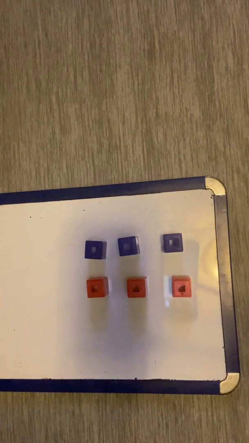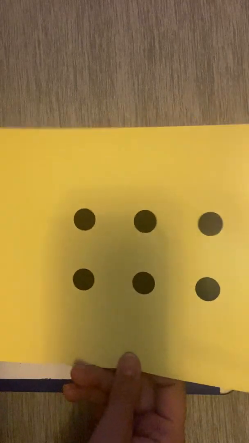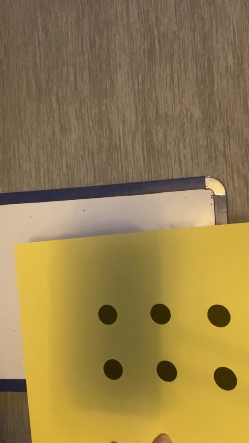Okay. Did you notice that when I put out my linking cubes, I made it look like our dot pattern? Remember our dot patterns? I'm going to show you what I mean. So, here's our dot pattern for 6. And when I laid out my linking cubes, I matched the same one. 3 on top, 3 on the bottom.